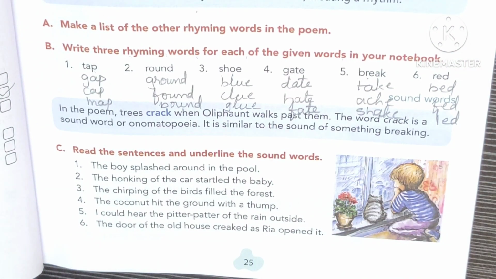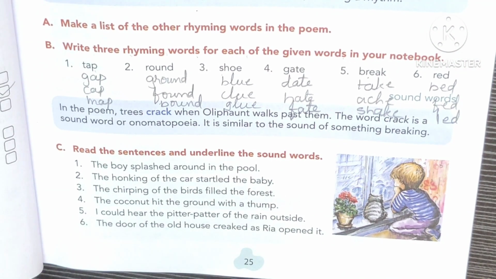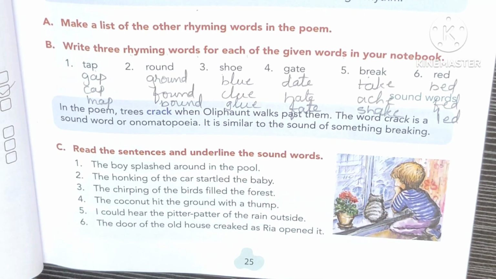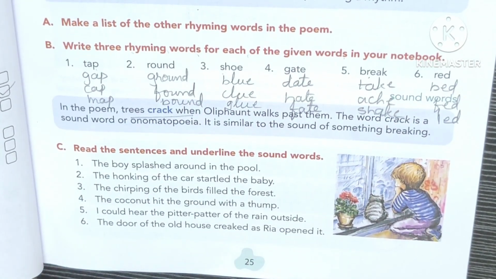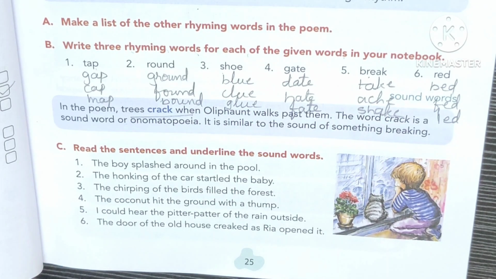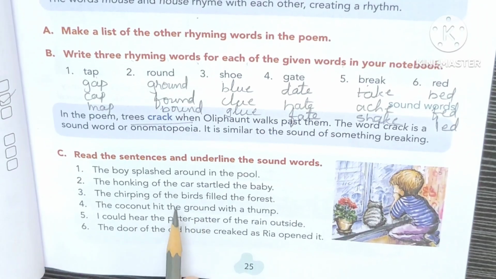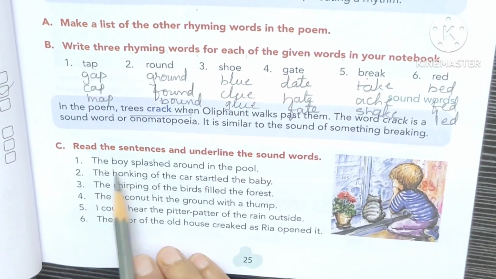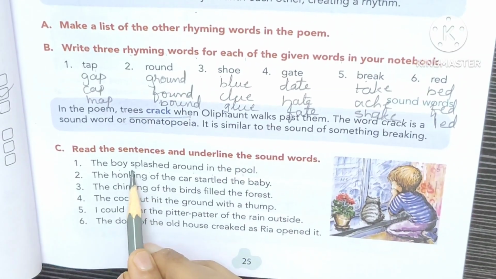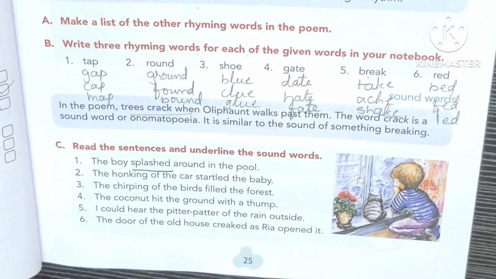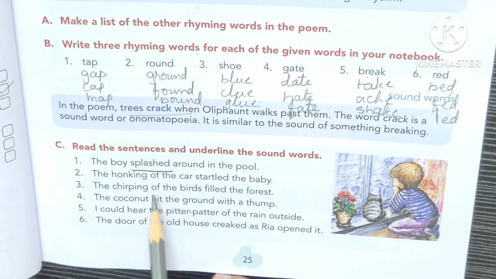Read the sentences and underline the sound words. So sound word means the word which makes a sound, like we see in the poem, the tree cracks when Oliphaunt walks past. In the same way, we have to underline the sound words. The boy splashed around in the pool. What's the sound word here? Splashed. Splash. Water splash. Okay.